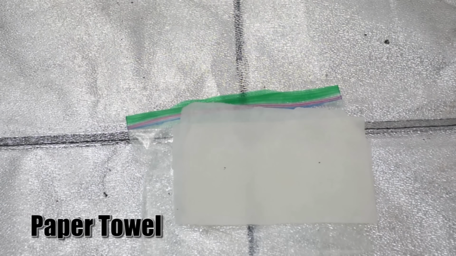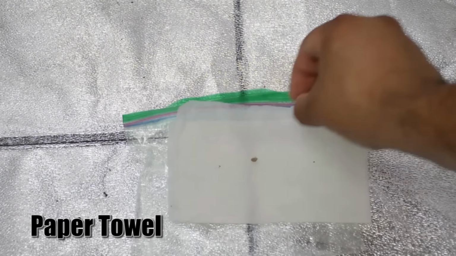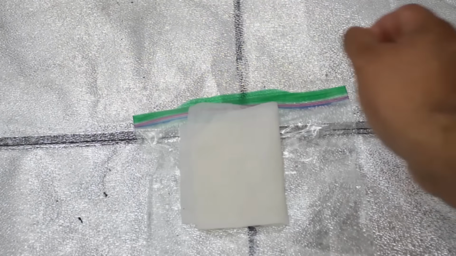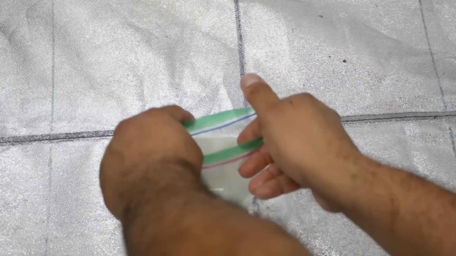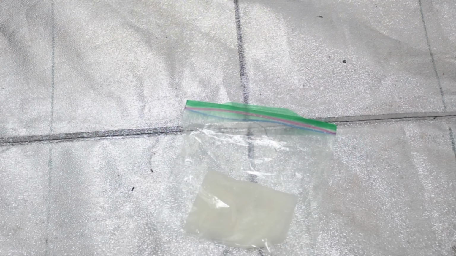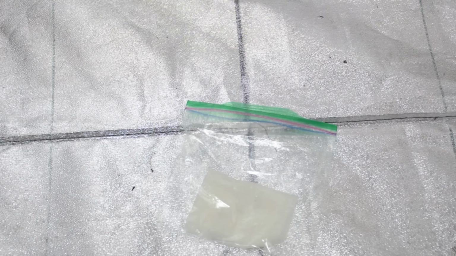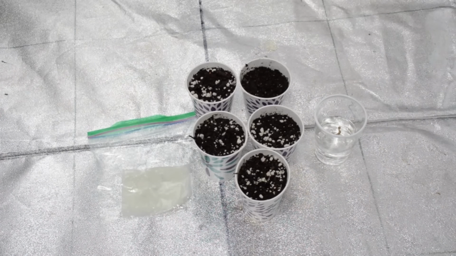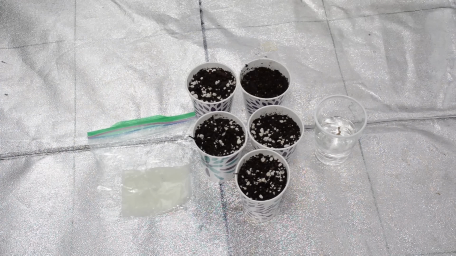In the paper towel technique, I place the seed in the center of a damp paper towel. I then fold the paper towel and place it inside of a Ziploc bag. Just like the soil and the shot glass technique, the Ziploc bag goes into a warm, dark place. You can germinate more than 1 seed at a time with any one of these techniques. I'm going to do 5 of each, and we're going to test to see which technique is better.